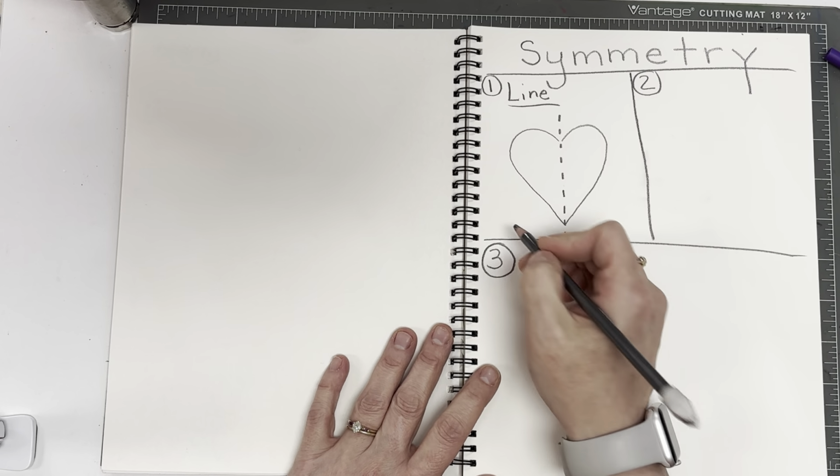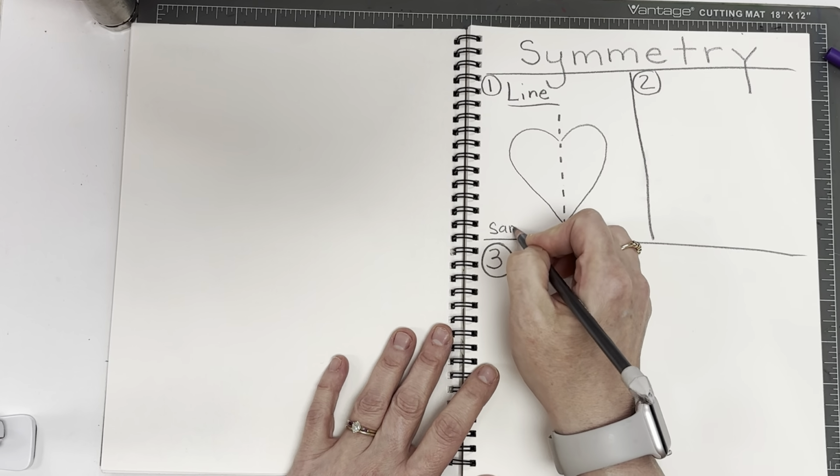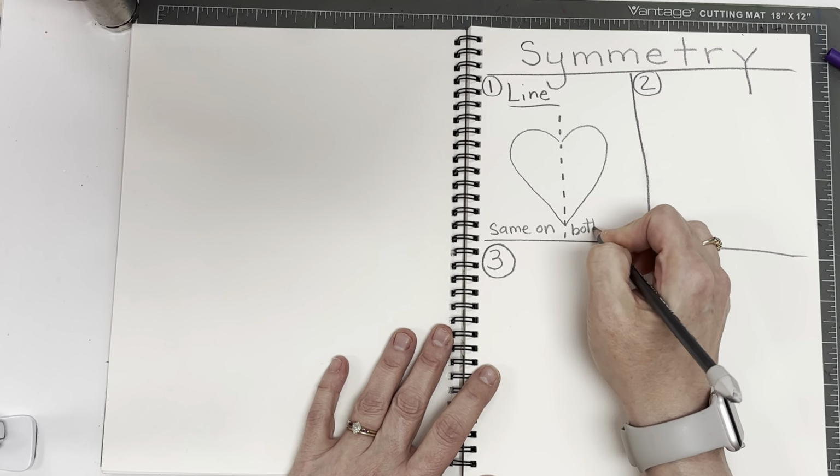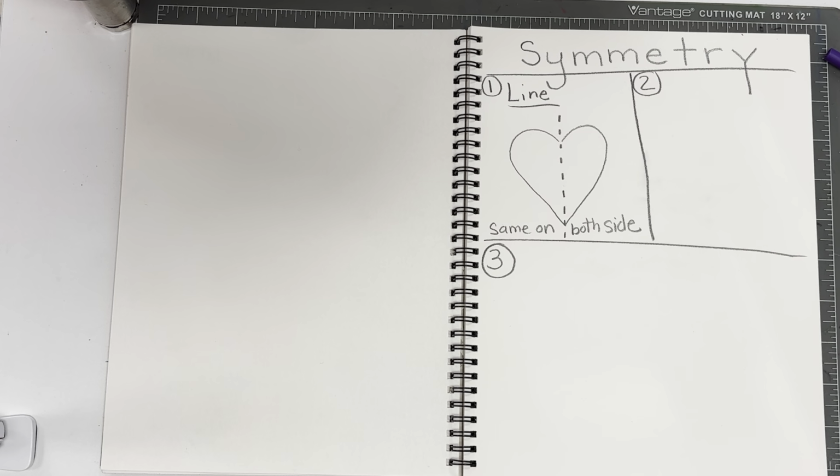And it'll be line symmetry. Symmetrical, same on both sides. There are so many things in nature that are symmetrical, the same on both sides.